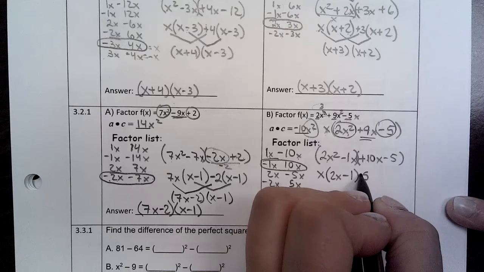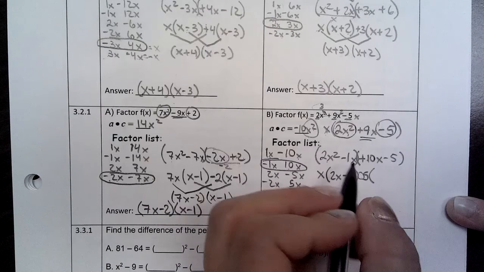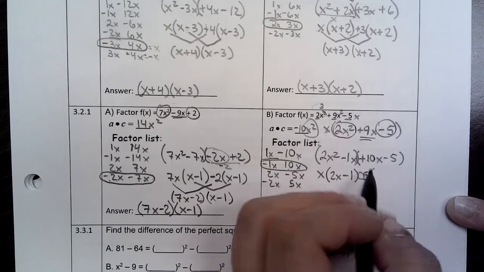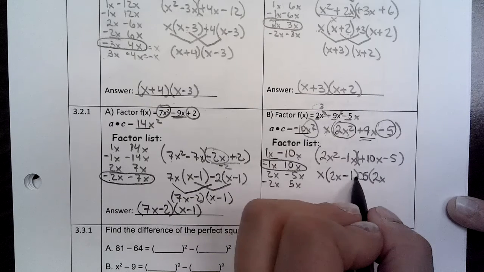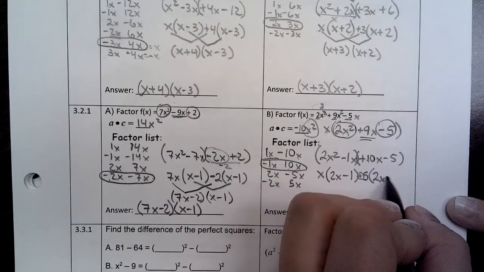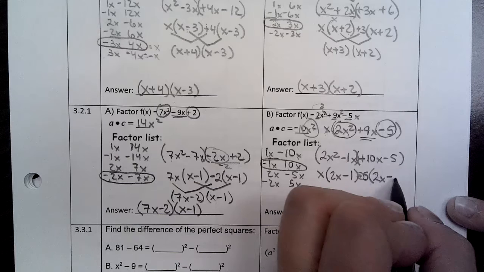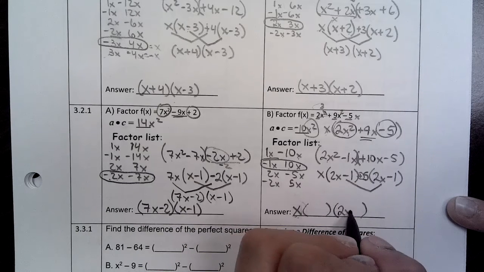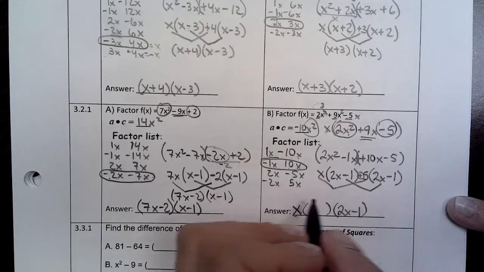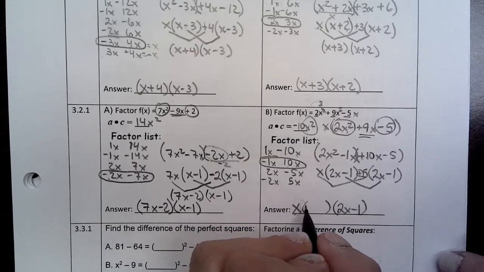And remember, I have to decide now if it's positive or negative. So 10 divided by 5 is 2x. Well, these are matching so far, so I'm on the right track with a positive 5 here. And negative 5 divided by 5 is 1. These match, so I know I'm good. And there's my other pair right there, x plus 5.